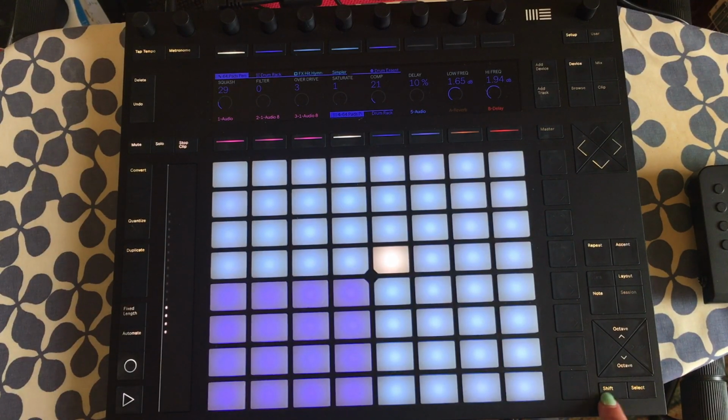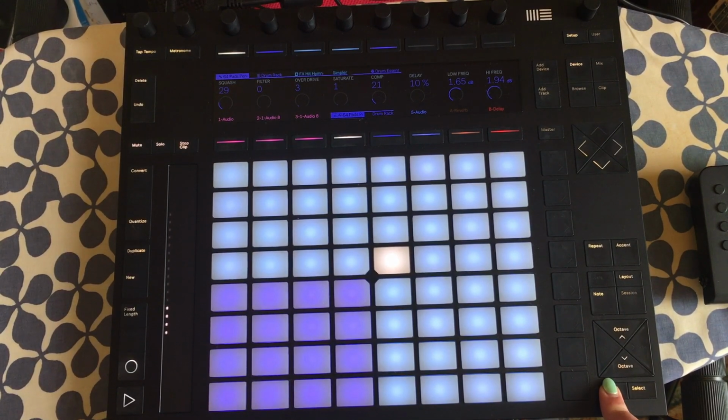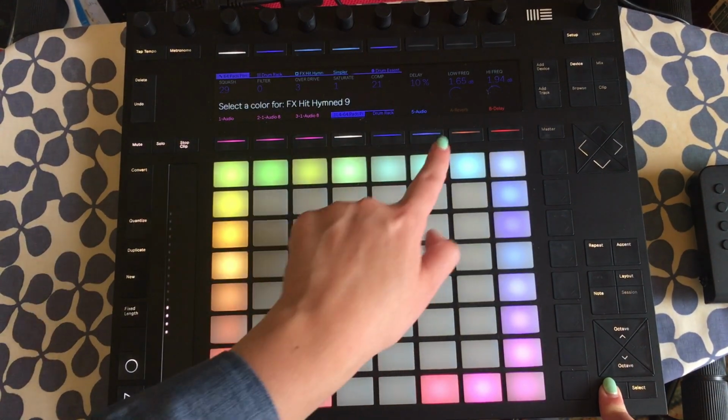And what you can do also is change the colors of the pads. What you need to do is press shift, hold it down, select a pad, and select a color. And that's how you will navigate when it's dark on a stage and you know exactly where everything is.